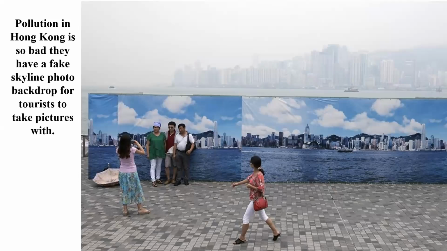This is an example of pollution in Hong Kong, and it has been so bad in the past that they actually made this fake skyline photo backdrop for tourists to take their pictures with. So if you look carefully here, you see the people posing in front of these photos of what the skyline should look like. But up above here, you see what the skyline actually looks like on this very smoggy day.